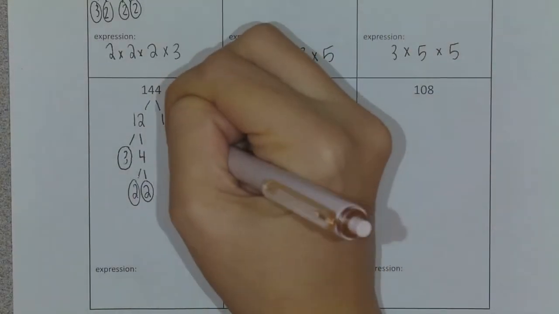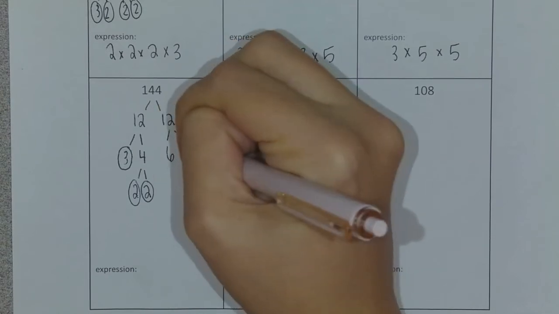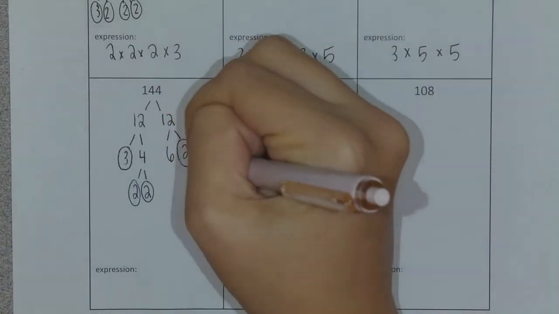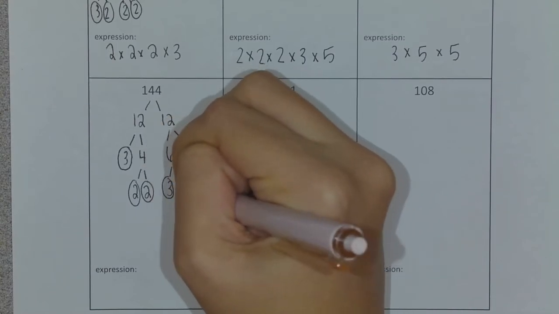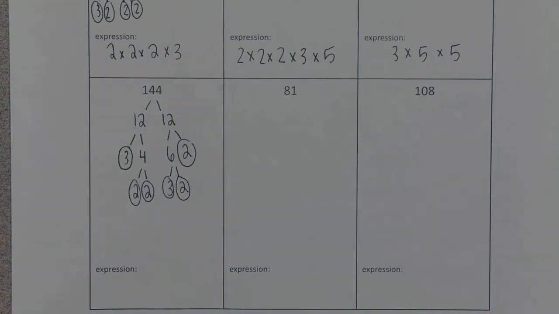Now I'm going to go a little crazy. I'm going to break down 12 differently. I'm going to break it down into 6 and 2. 2 is a prime number, so I'm going to circle it. 6 can be broken down into 3 and 2. So I've got all my prime numbers.